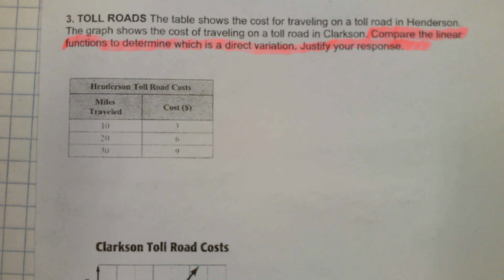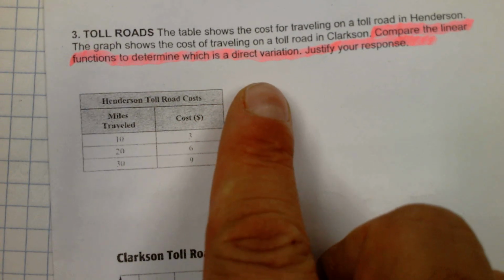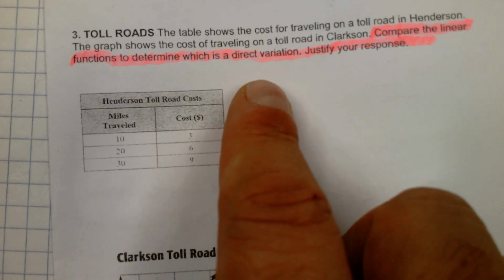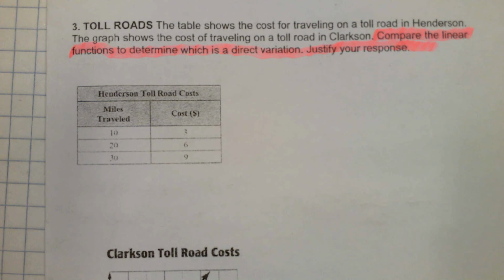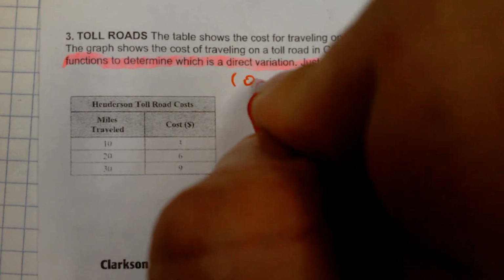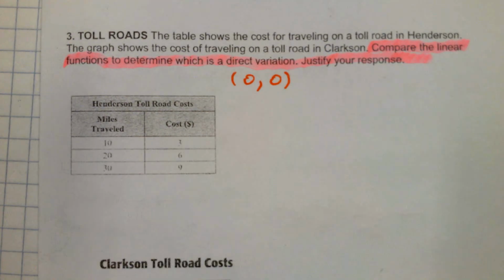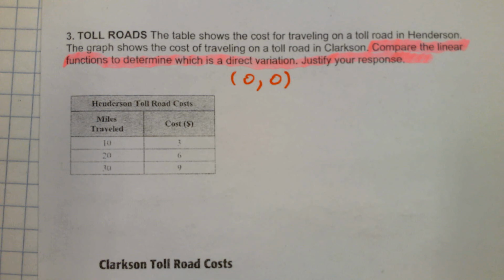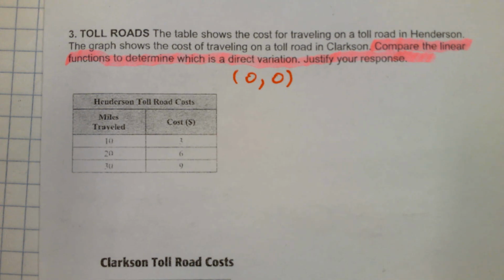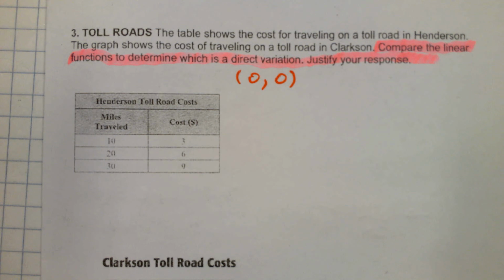So anybody remember about direct variation? I'll tell you the most important part. It's a linear function that crosses through the origin. So we're looking for 0, 0. So it has to form a line, and it has to go through the origin with 0, 0. Okay? So let's see here. Let's start with the table here. Well, the table doesn't tell us if it goes through 0, 0.